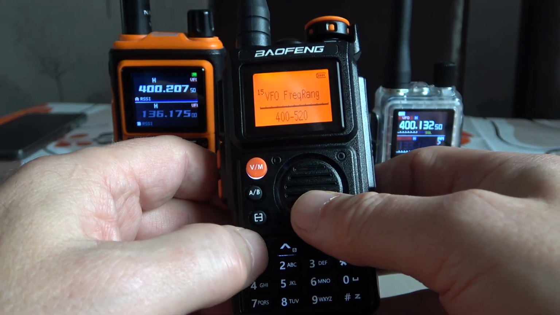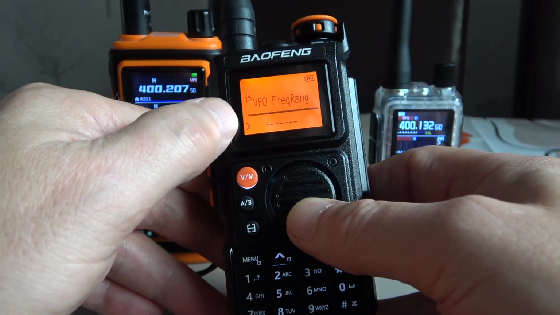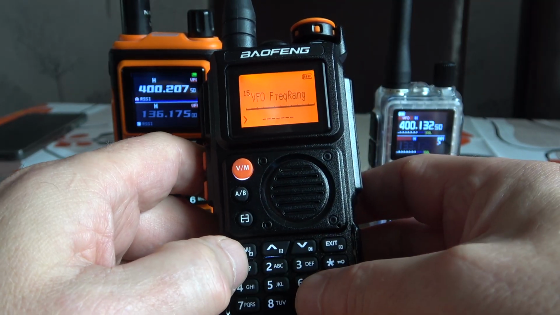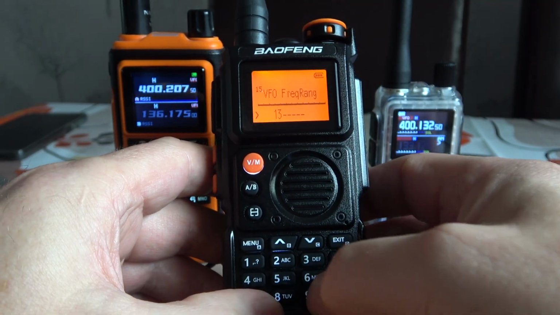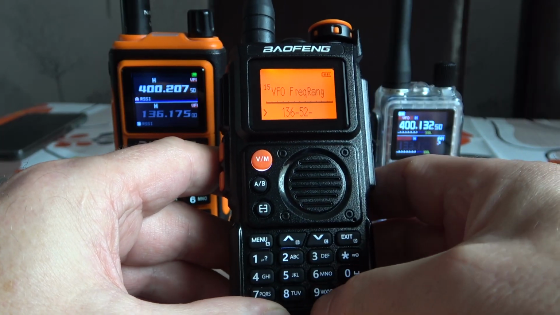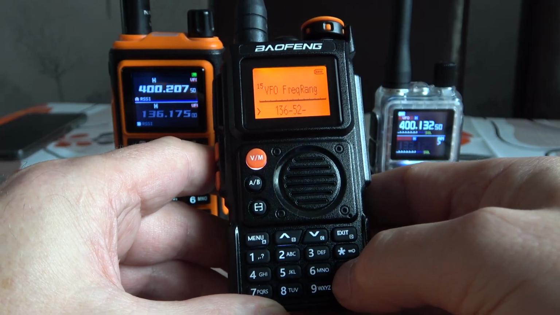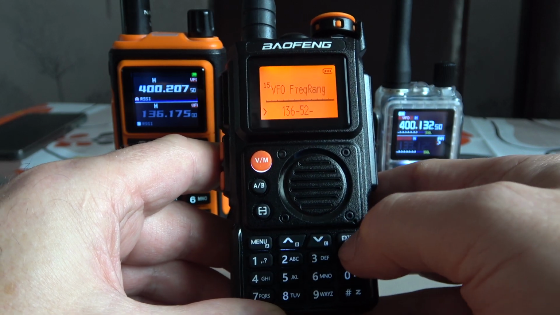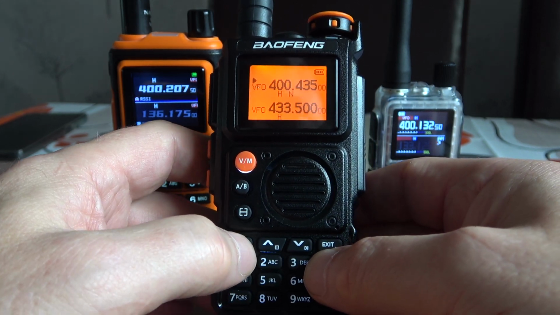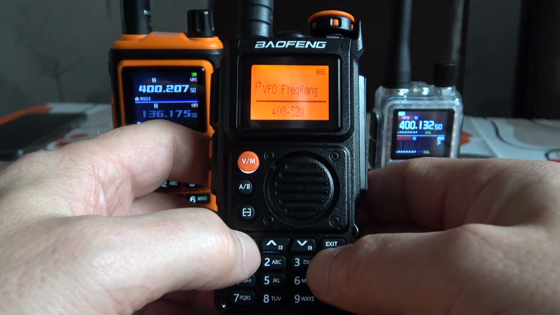400 to 520, so we hit menu, and a little arrow will come up indicating that we can now change that setting. So we'll put in 1, 3, 6, 5, 2, 0. No, I beg your pardon, we'll not put in 520. You can't do that. We want to scan the VHF frequency range of the radio, Menu.